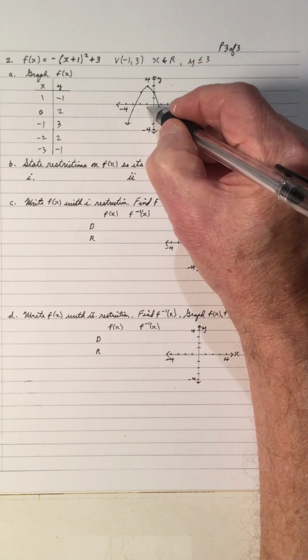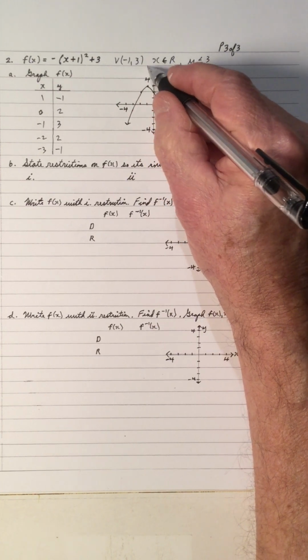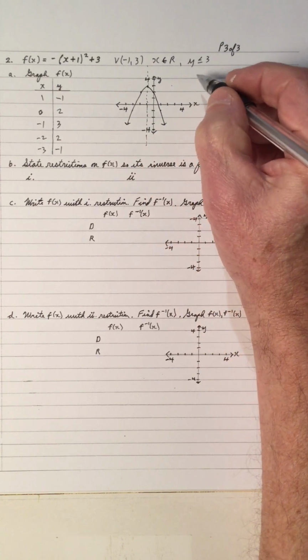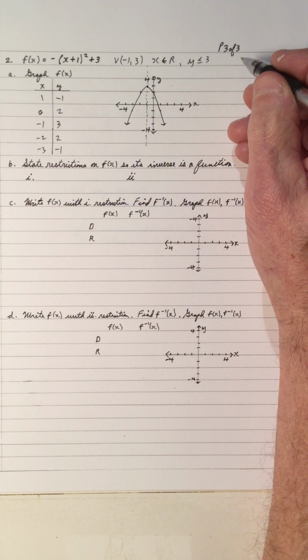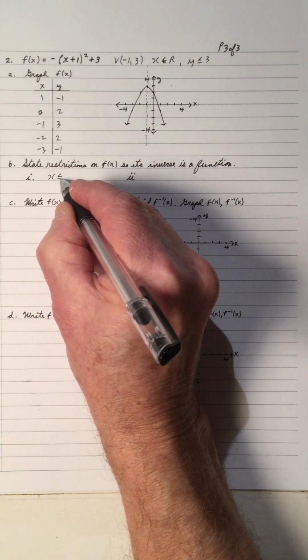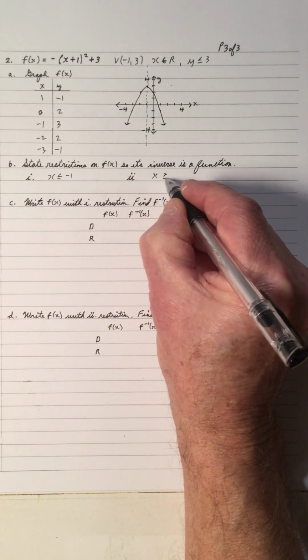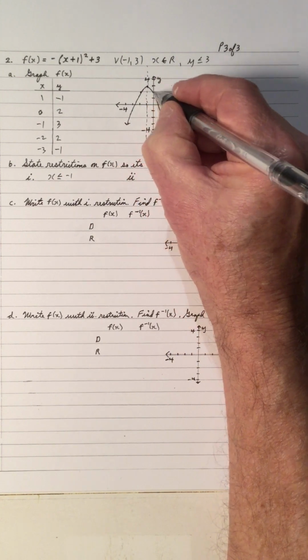So this is the axis of symmetry. Because its vertex is negative 1, the axis of symmetry splits it into 2 equal pieces, symmetrical on each side. So the reflection is the x-coordinate of the vertex. So the reflection is x is less than or equal to negative 1, and x is greater than or equal to negative 1. So this is the left side, and this is the right side.